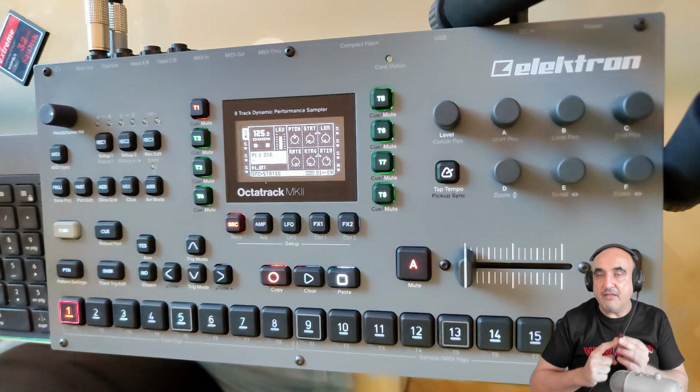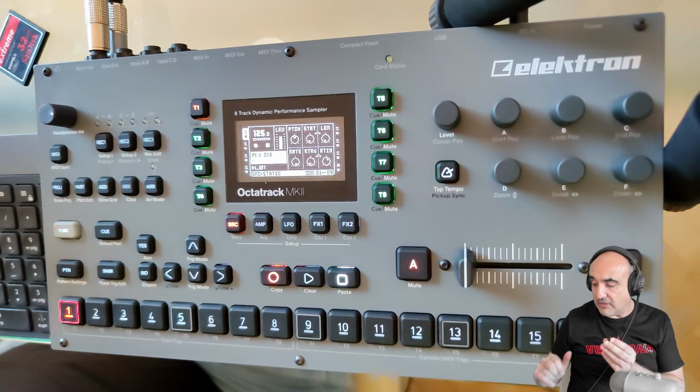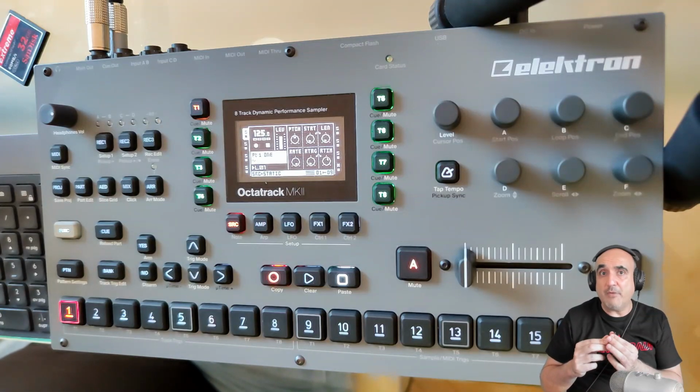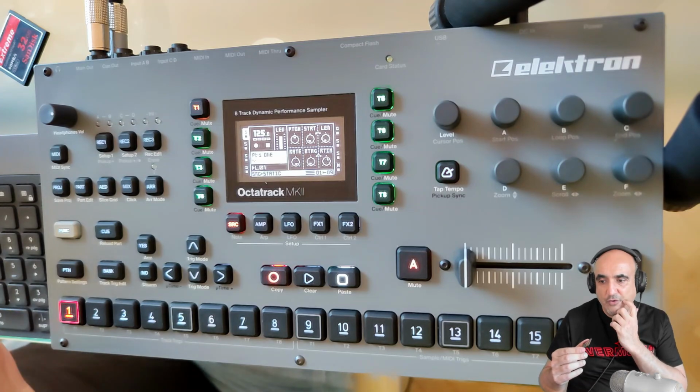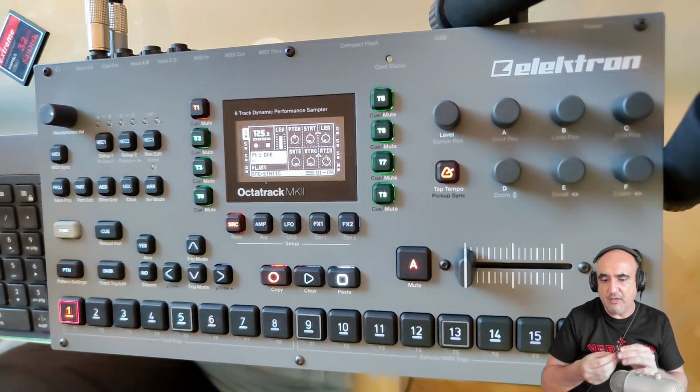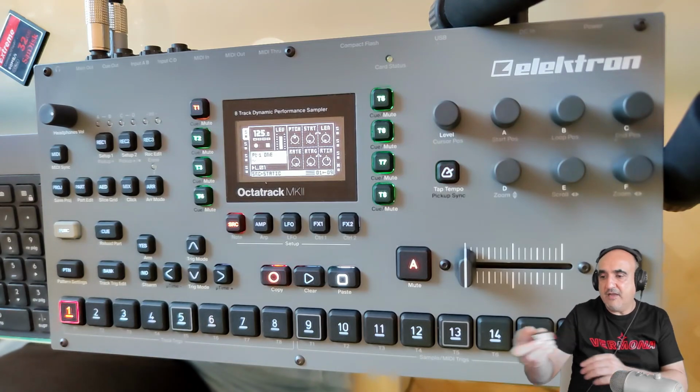You can read the card from the Octatrack directly with a USB cable, but it is normally really slow. So I suggest you buy a compact flash card reader for your computer, and maybe USB 3, so you can copy the files faster.